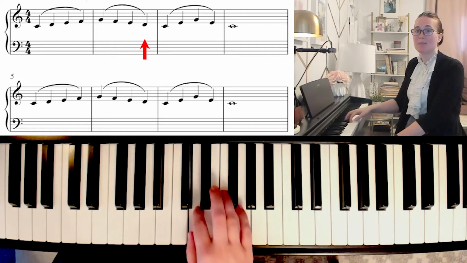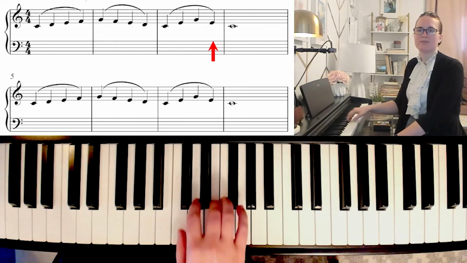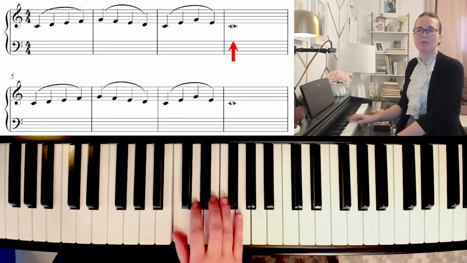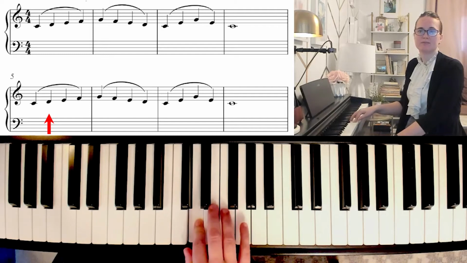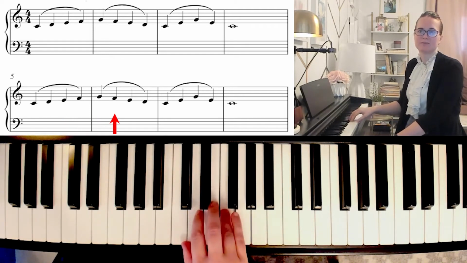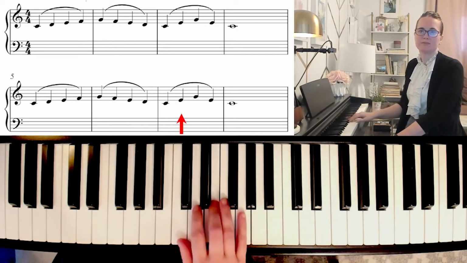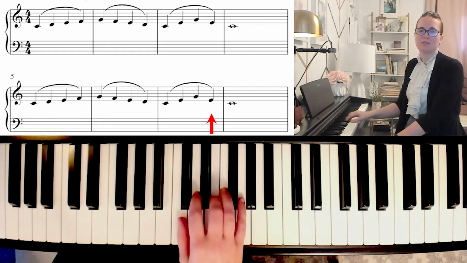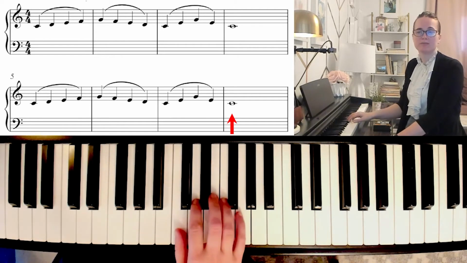Here's some skipping coming. 1, 2, 3, 4. 1, 2, 3, 4.